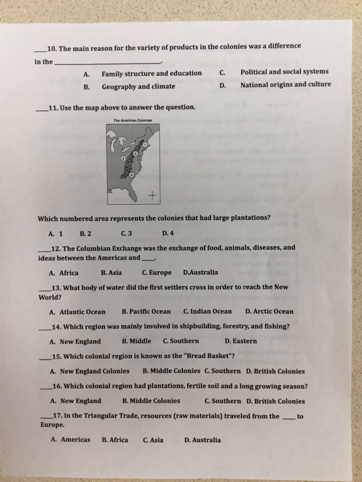Question number 11. Use the map above to answer the question. Which numbered area represents the colonies that had large plantations? Look at the numbers and be able to determine the answer to this. Is it A, 1, B, 2, C, 3, D, 4? We're trying to determine where the large plantations are located.